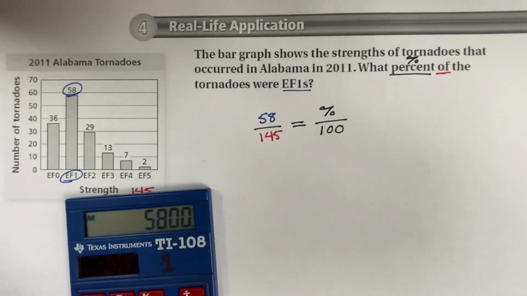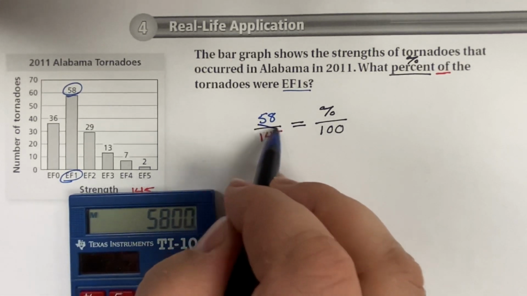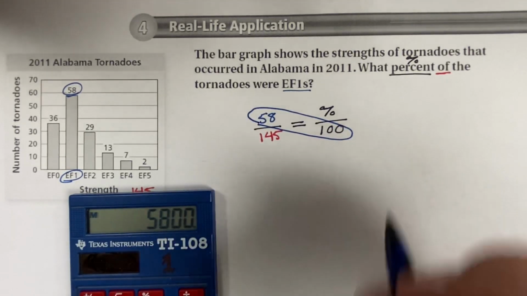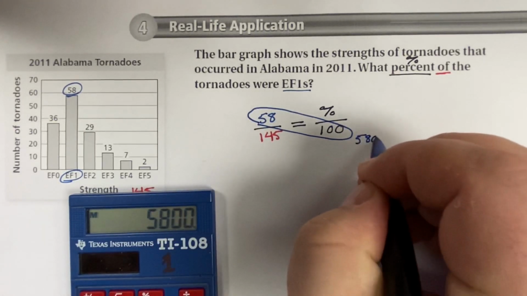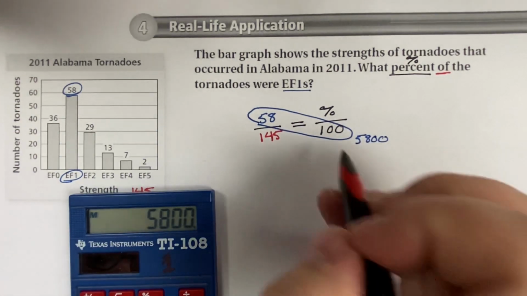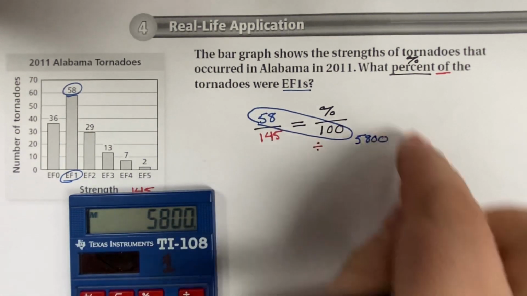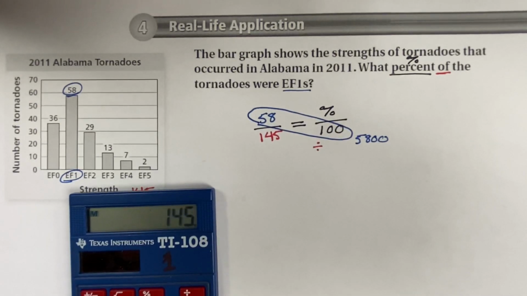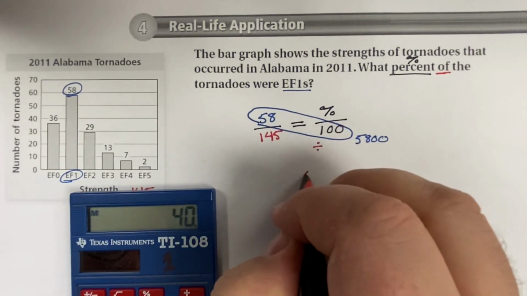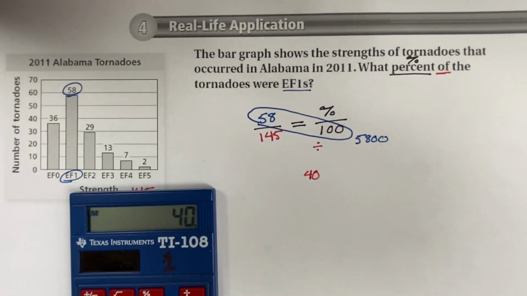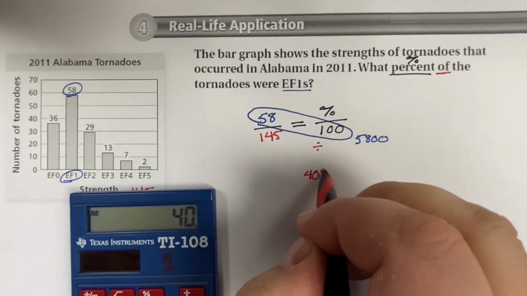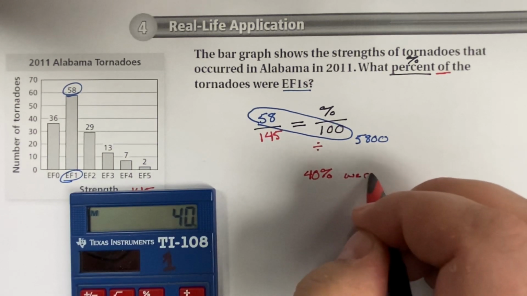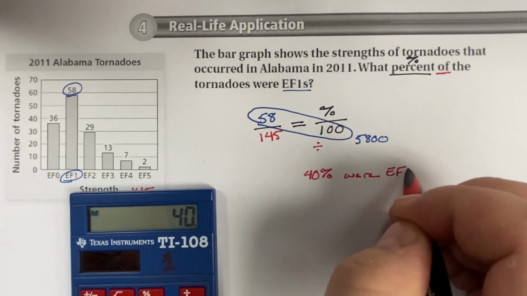Okay, if you haven't figured out exactly the trick is, if it's multiplied by 100, you just take that number and add the word 100 after it. So this is 5,800. And then I'm going to divide by whatever number is left here. Well, percent isn't a number, so I have the 145. And I'm going to get 40. So what that tells me is 40% of my tornadoes were EF1s.